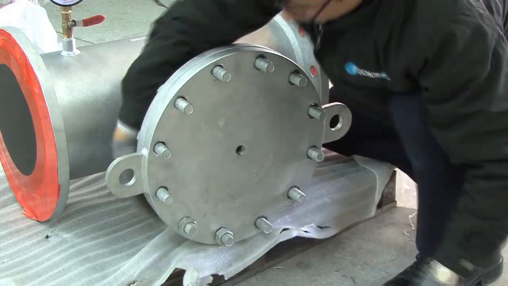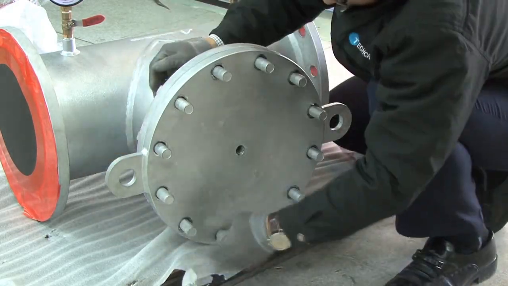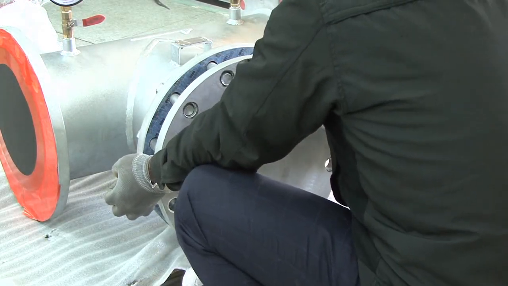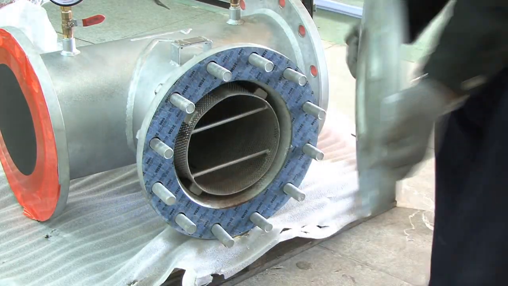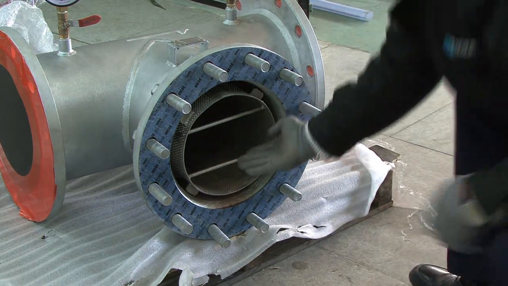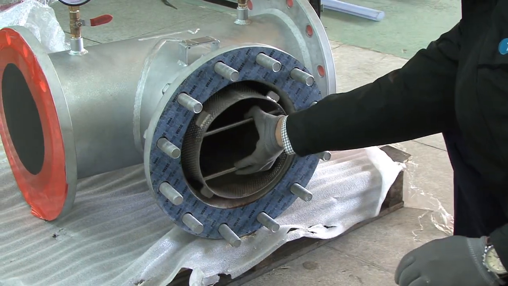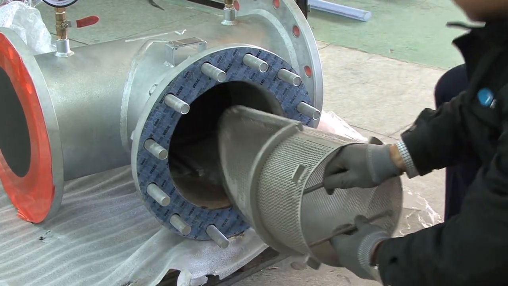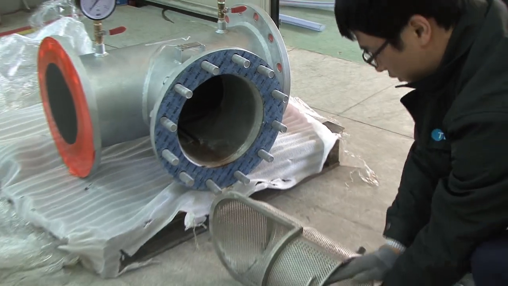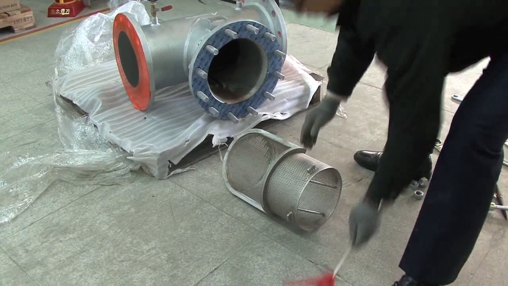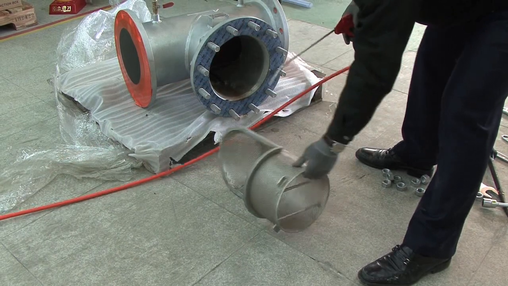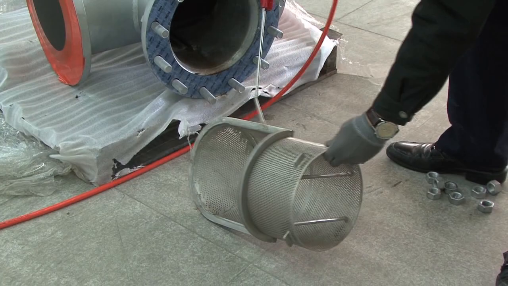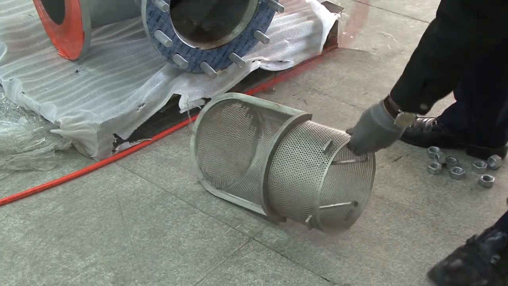4. Unscrew nut to remove cover. 5. Remove filter and clean it. Clean residuals with high pressure water and air. 6. Check condition of filter. If it is damaged, please replace it with its cover gasket.